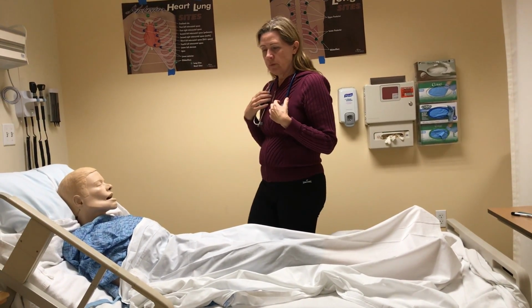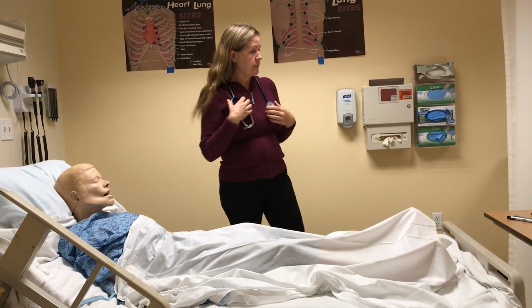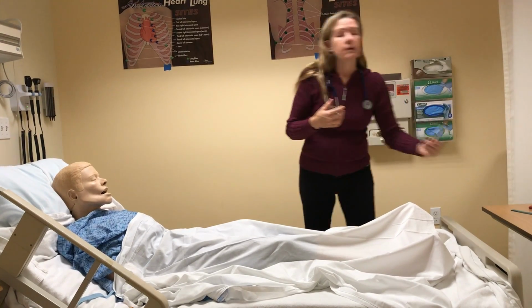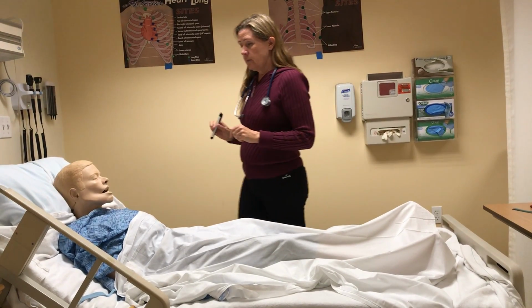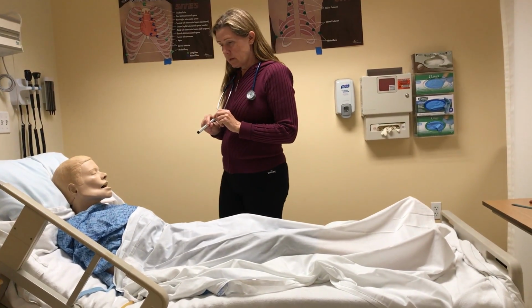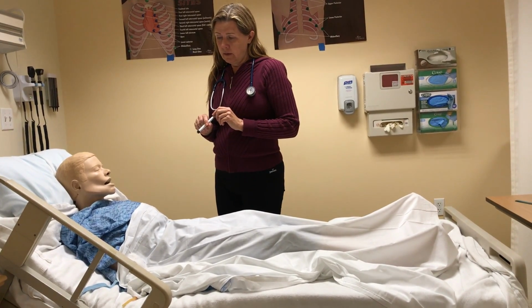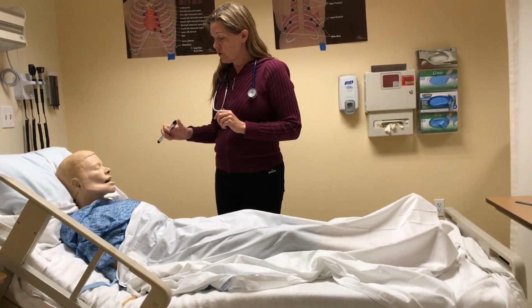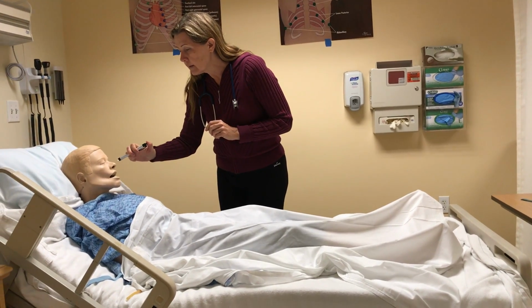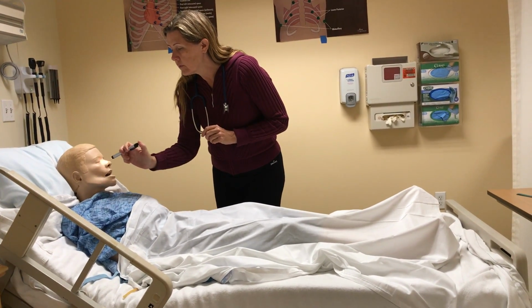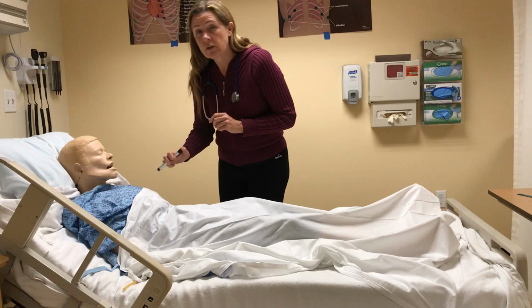Then I'm going to perform the eye exam. So I'm going to dim the lights, and I'm going to ask the patient to stare at the wall, and I will shine the light. I'm looking for constriction of the pupils.